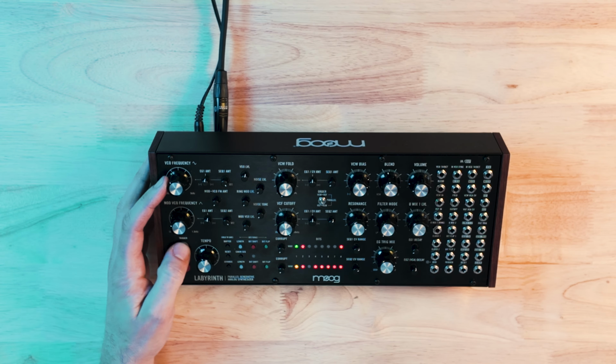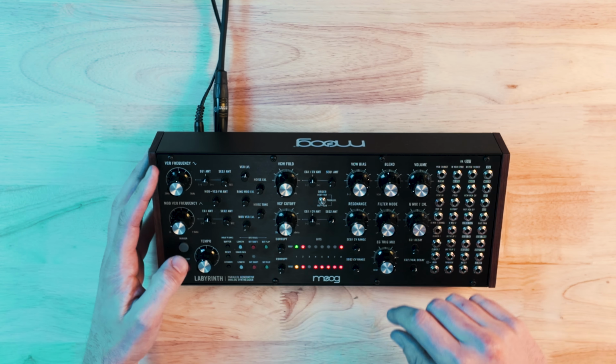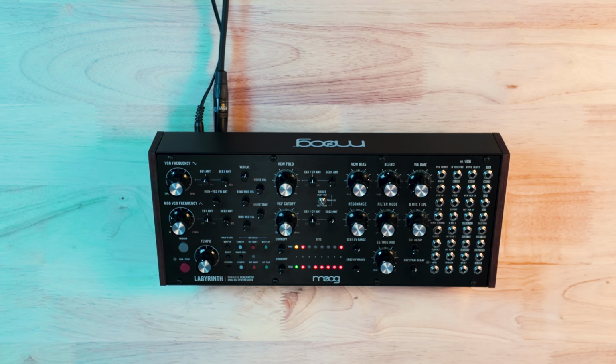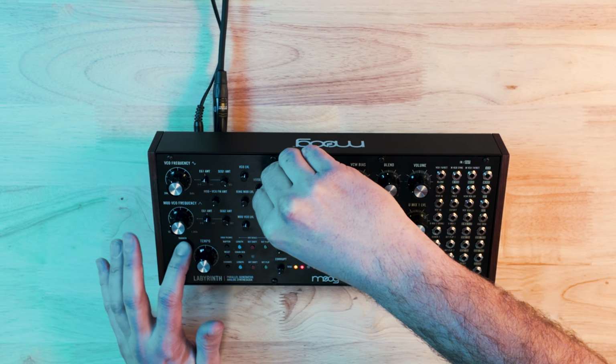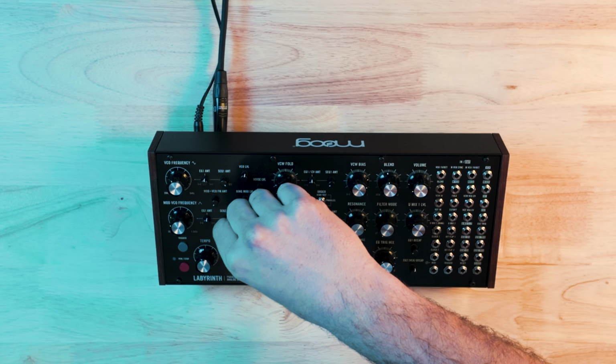So we've got two VCOs here. Two VCOs. Yep. So your main VCO is a sine wave, a classic, beautiful, pure sine wave that Moog is very well known for. And then your second oscillator is a mod VCO, so you can add it to the mix here. But its main task in life is to modulate the first oscillator or a bunch of other things.